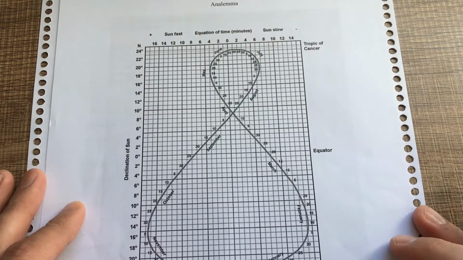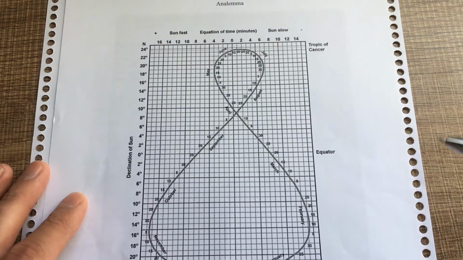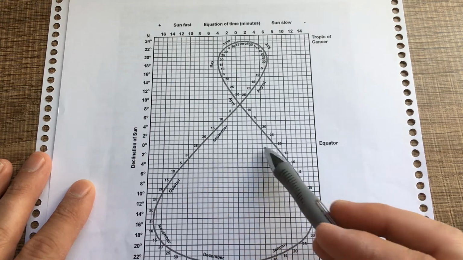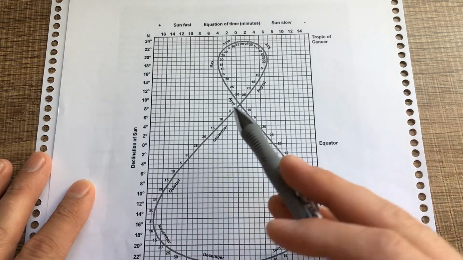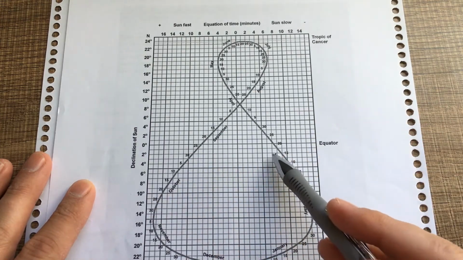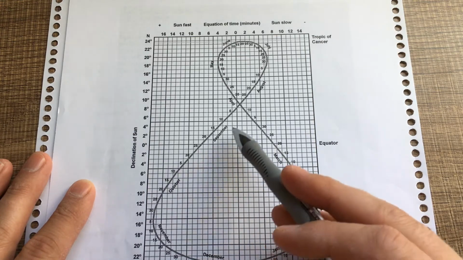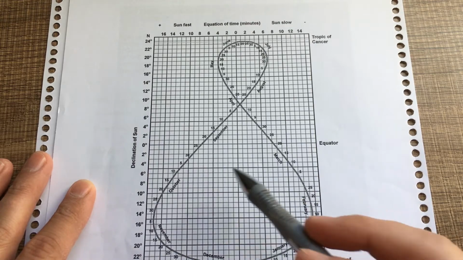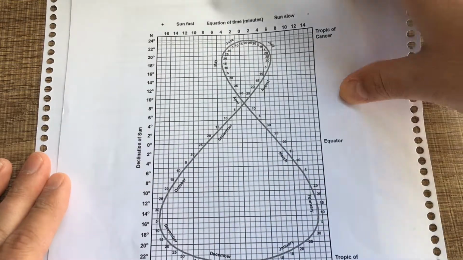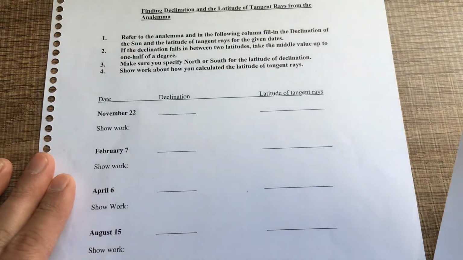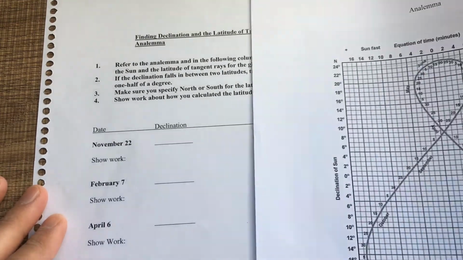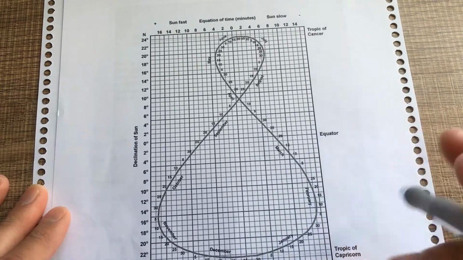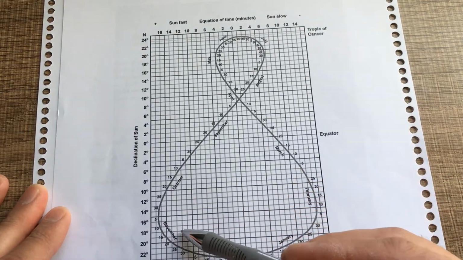Now that you've seen the lecture, hopefully you have a better understanding of how that all works. The equator is here, so that's your equinox, and you've got the times right between March and September, the fall and spring equinoxes. What we're looking for is November 22nd, so let's look at this chart and find November, which is down here.